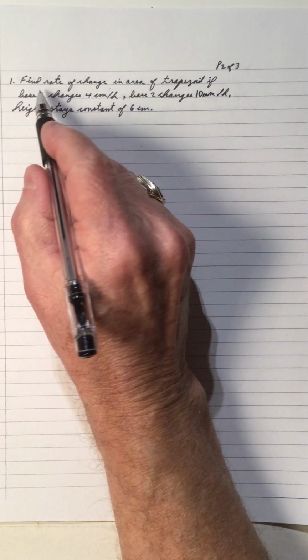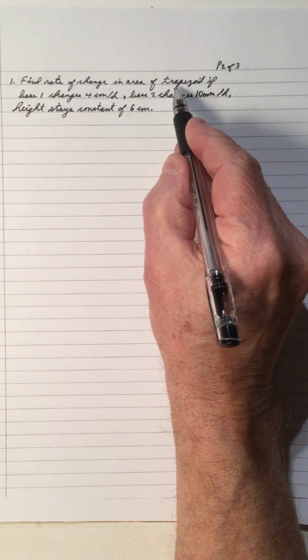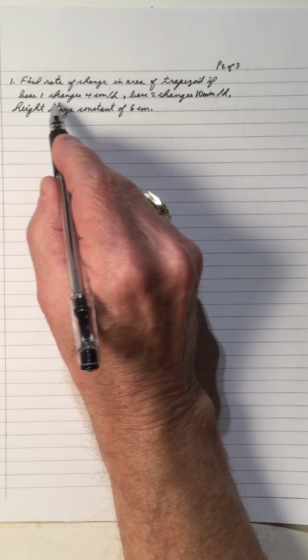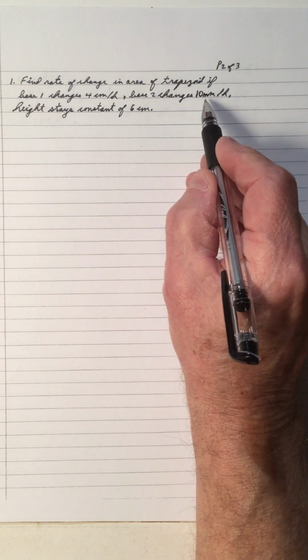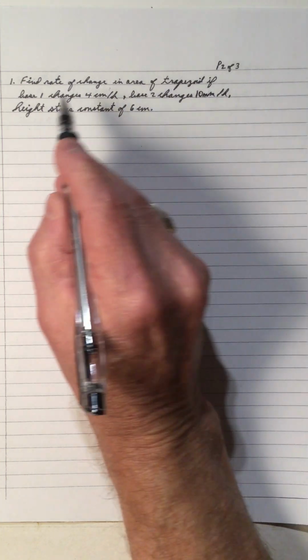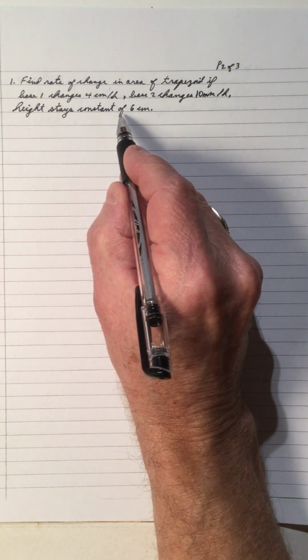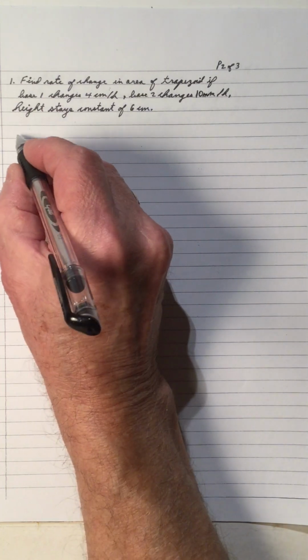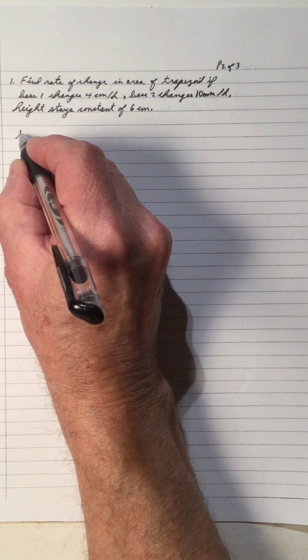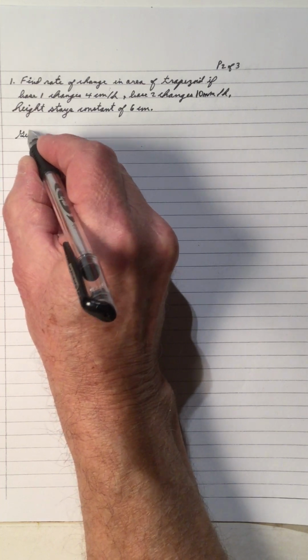Problems. Number 1, find the rate of change in the area of a trapezoid if base 1 changes 4 centimeters an hour, base 2 changes at 10 millimeters an hour, and the height stays constant at 6 centimeters. So we have a given. Let's see what we're given.